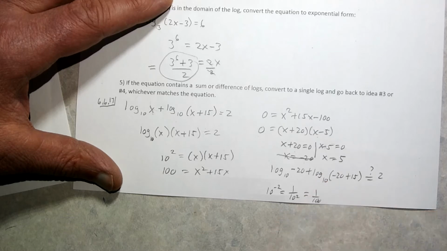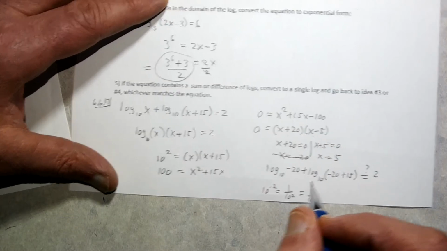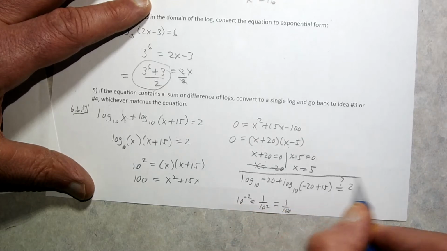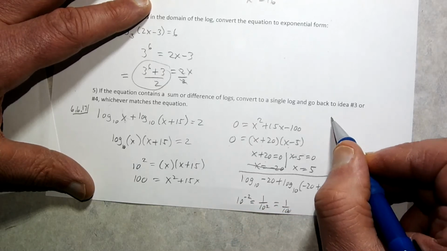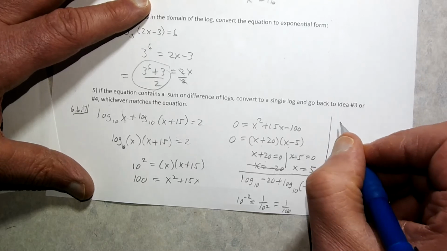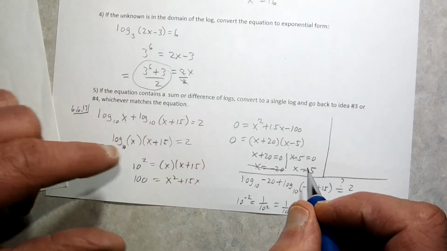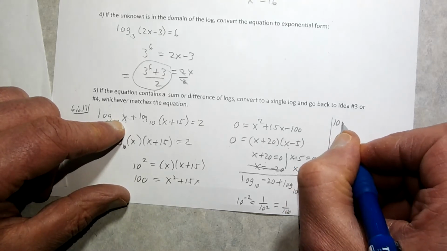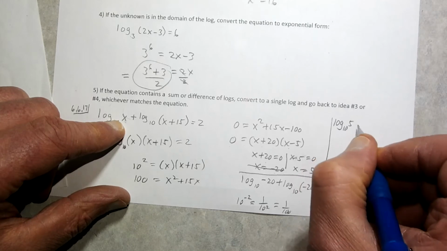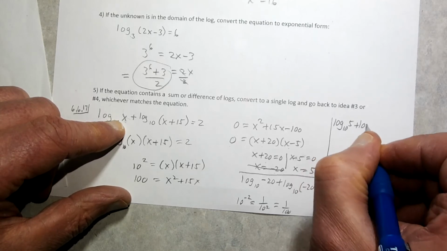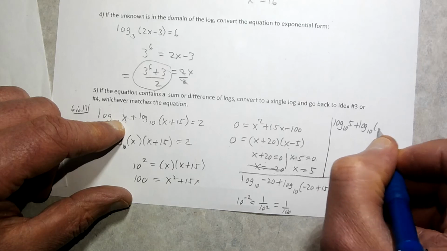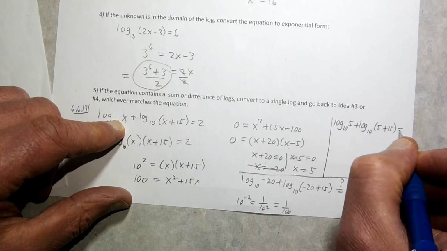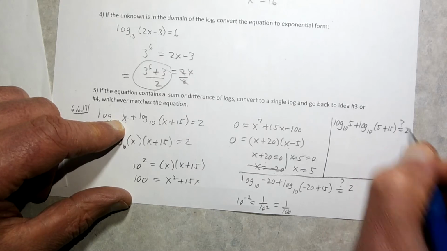Now 5, I bet, is a solution, and as long as we're checking things, we could check on that. Let's just go ahead and put that in there. Maybe I'll just section this off like this. So let's check on 5. So let's put 5 in there. We would get the log base 10 of 5 plus the log base 10 of 5 plus 15. And the question is, does that equal 2?